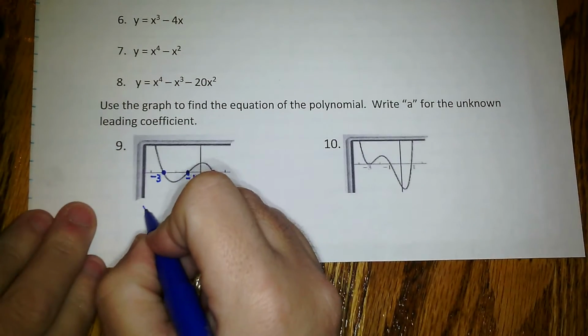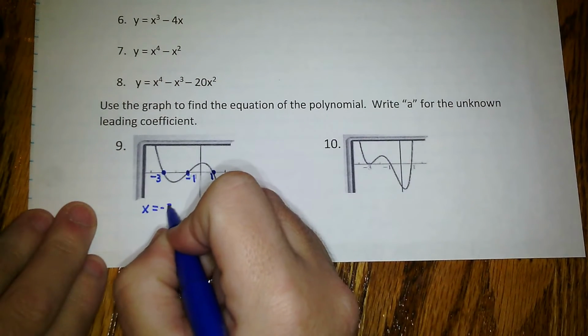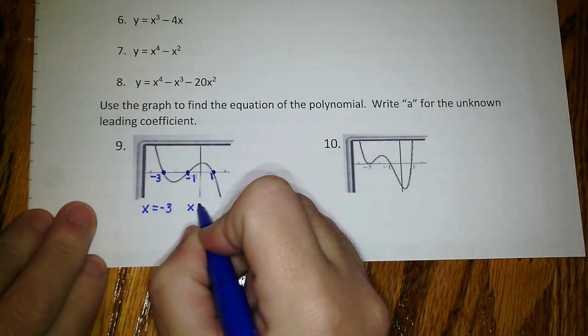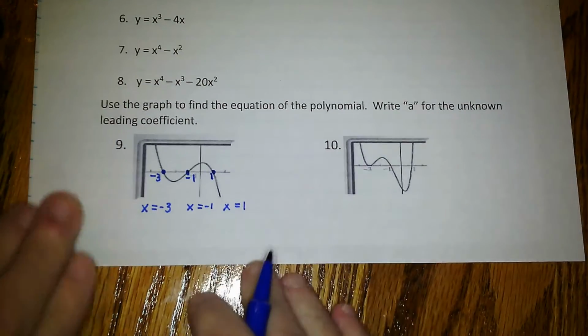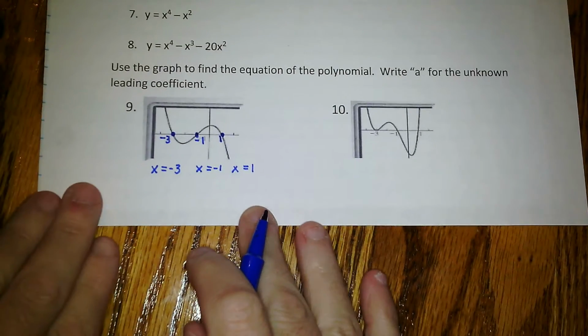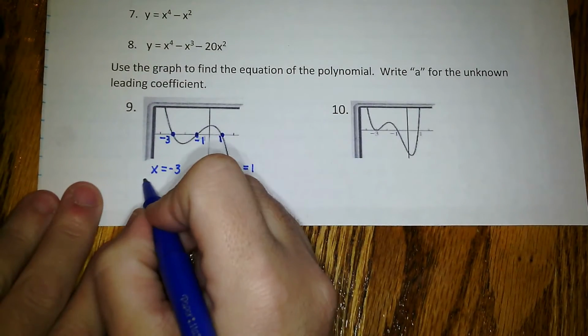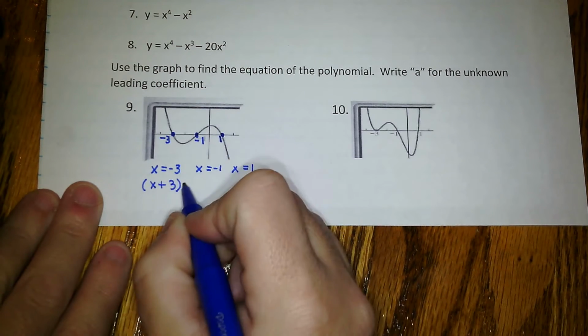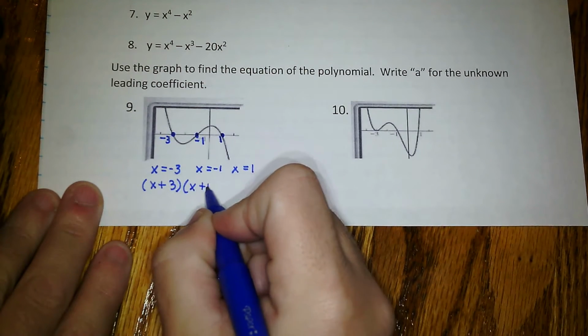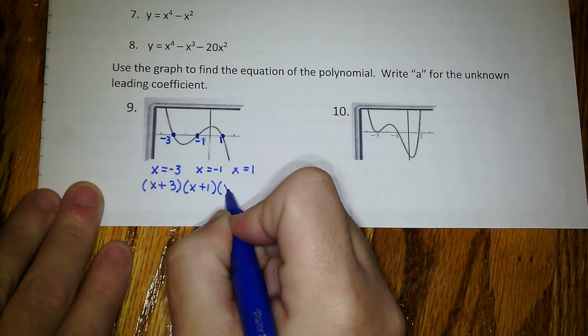So what you do is you write your answers down, your roots down. Here are your roots in x equals form. And then you turn them into factors. Remember, factors have the opposite sign. So it should be x plus 3 and x plus 1 and then x minus 1.